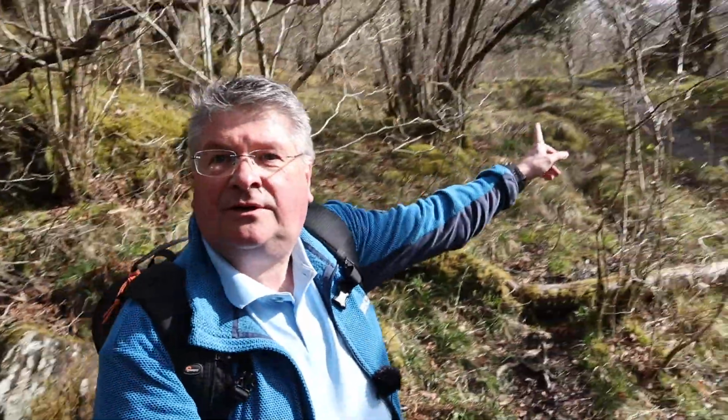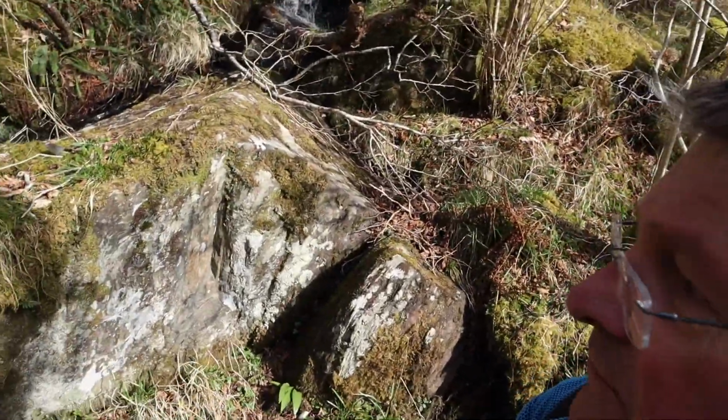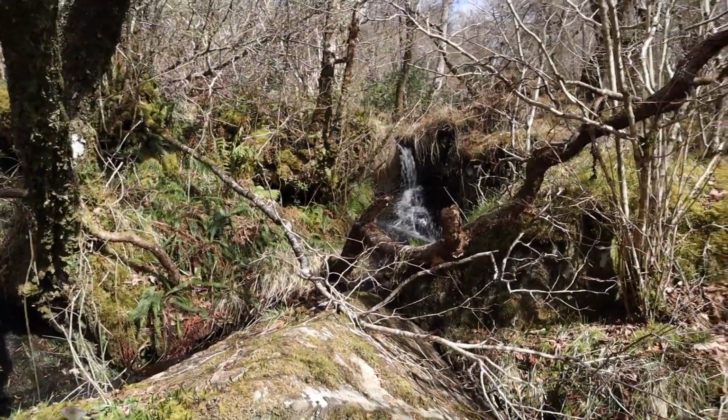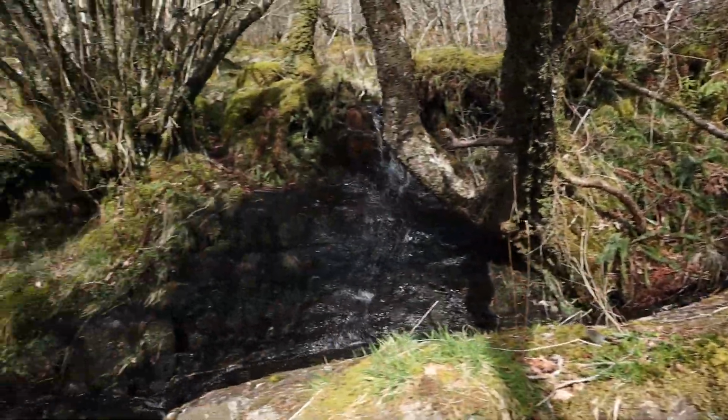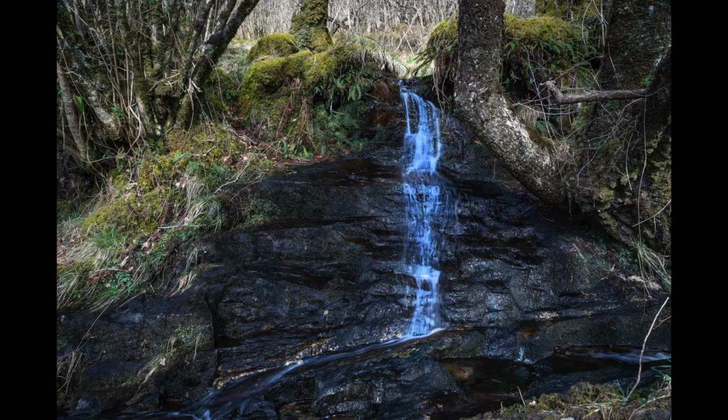As I was walking down the trail, I saw two wee waterfalls at the side of the path. So what I'll do is I'll turn round and I'll show you these waterfalls, and that's the second one. I'll take a couple of shots of these waterfalls and then I'll start walking again.